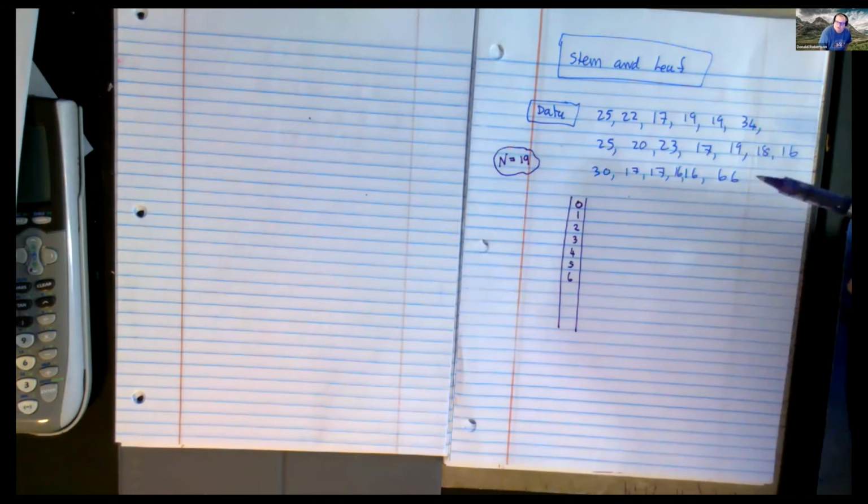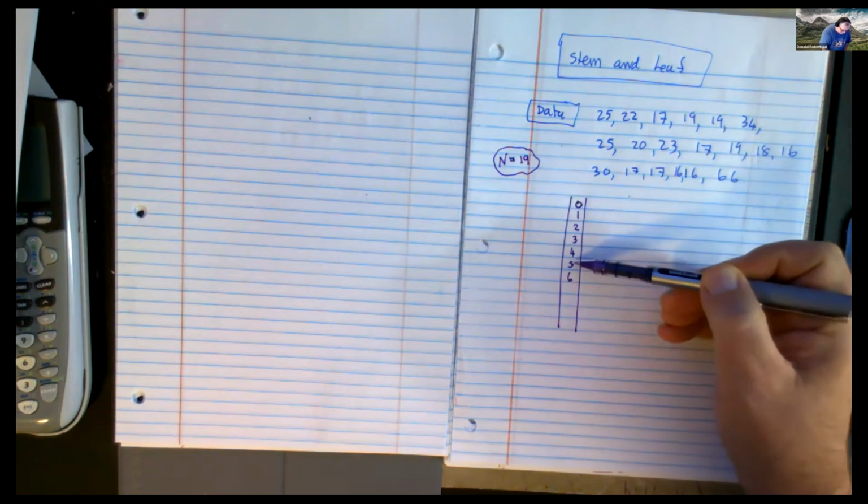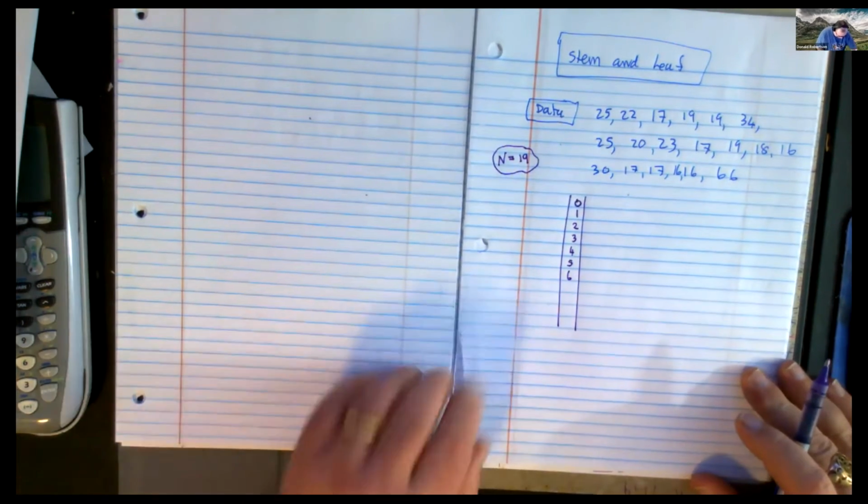If you look at our data, the youngest person I've got is 16, and the oldest is me at 66. So each of these digits represents the tens. That 5 means 50s, and that 2 means 20s, and so on. And then what you do is in kind of 2 steps. So here goes.